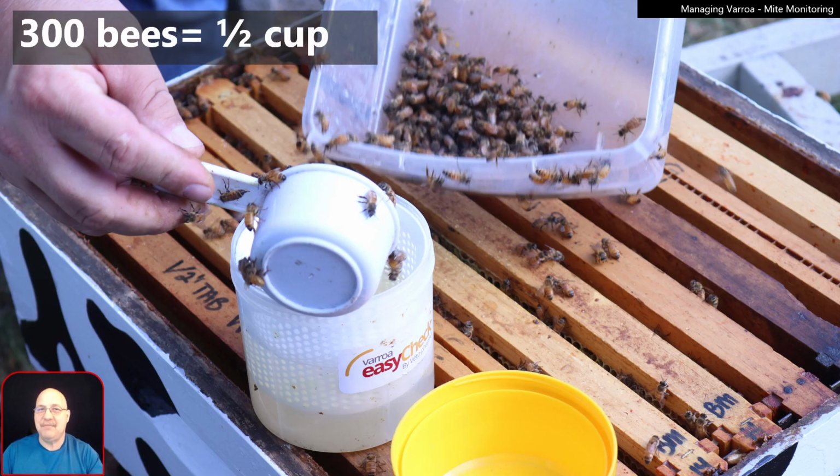As the slide notes, a half cup measure is approximately 300 bees. That is the standard quantity of bees to sample for the threshold calculation in this alcohol wash approach. Now one thing to note is that you're really looking to get the ratio of mites to 100 bees. What researchers found is that when you sampled only 100 bees, the overall counts were somehow askew, and they eventually landed that to get a proper representation, sampling 300 bees was the way to go, and then they divided that by 3 to figure out how many mites were on 100 bees.